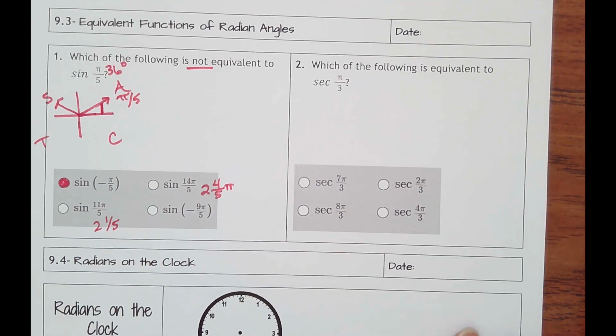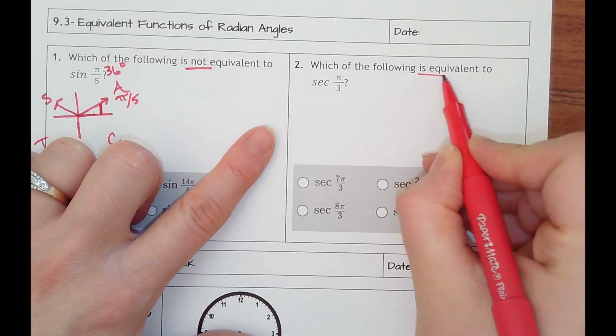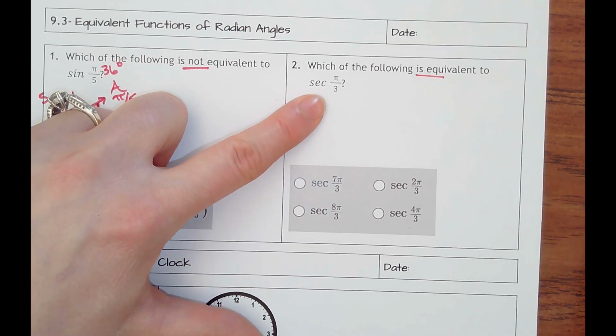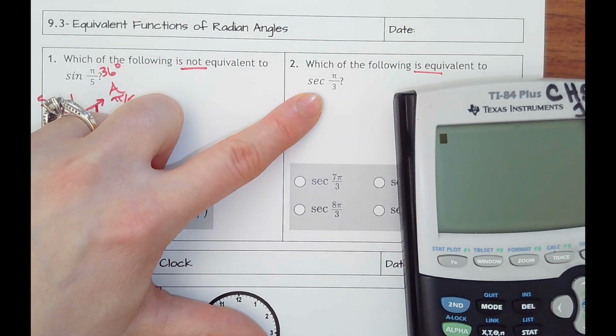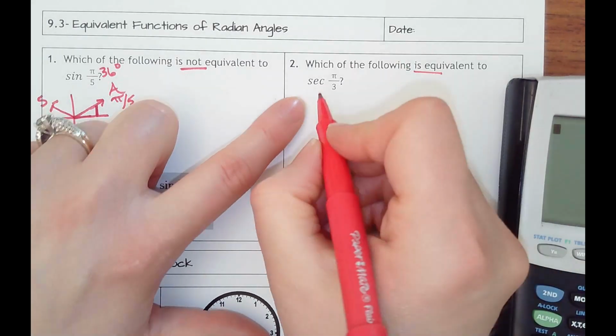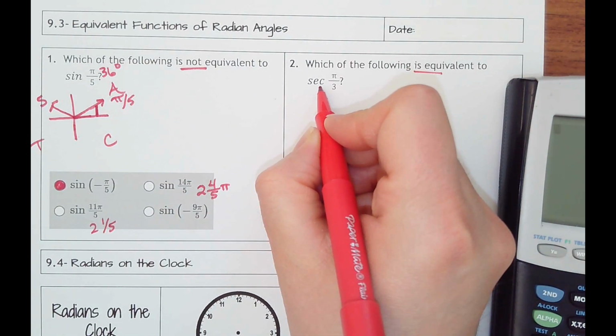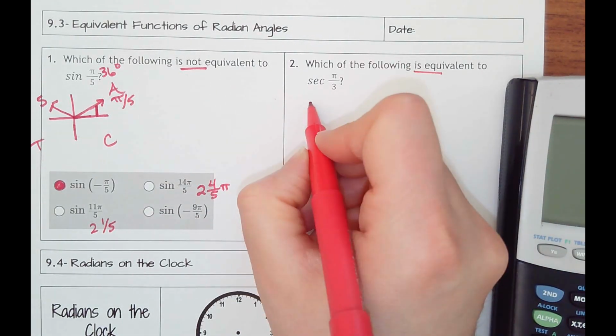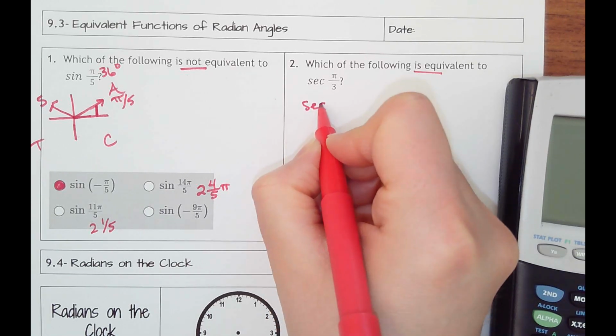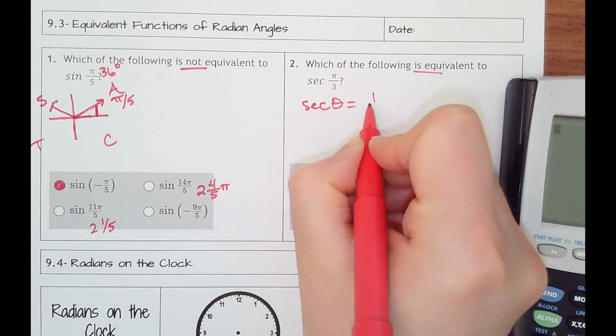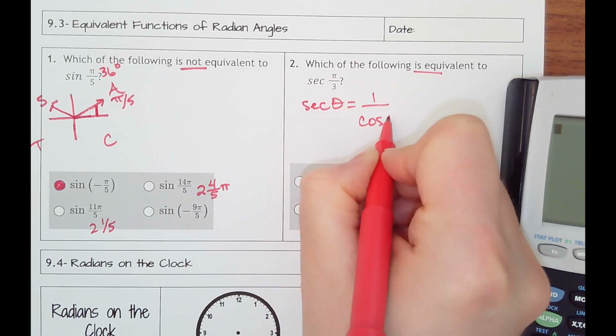All right, number 2 says, which of the following is equivalent to secant of pi over 3? So we have never done these on our calculator. Secant is one of those reciprocal functions. Remember, it is the reciprocal of cosine. So secant of an angle is really 1 over cosine of that angle.